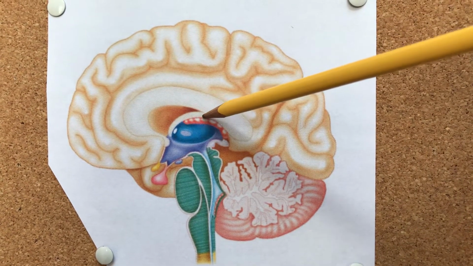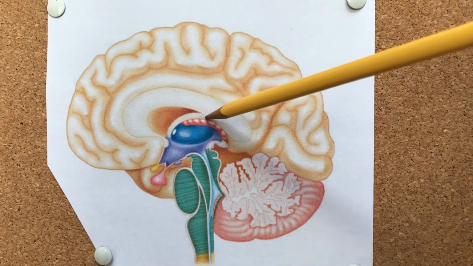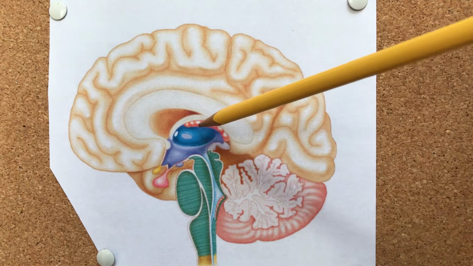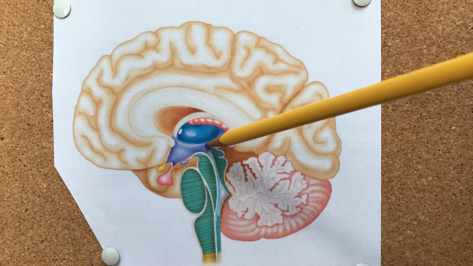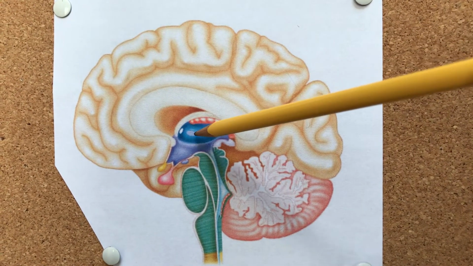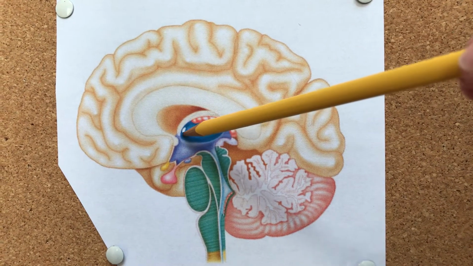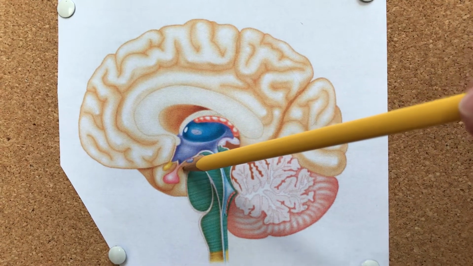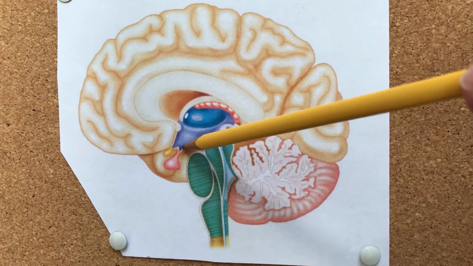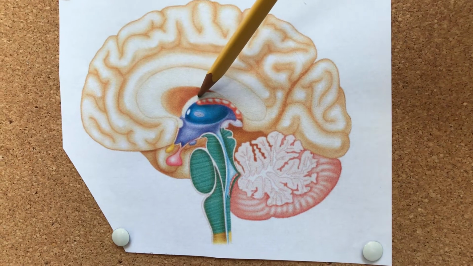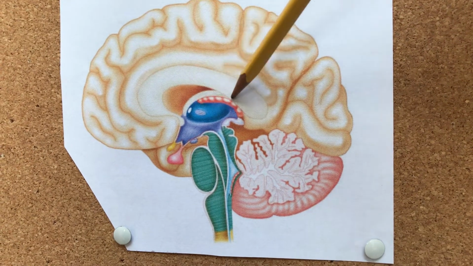Then we have this strip of white connective tissue, which is the fornix. This is another commissural fiber. We have the thalamus with a little spot in the middle called the intermediate mass of the thalamus. Coming down from the thalamus, this triangular structure is the hypothalamus. The epithalamus would be above, but is not easily seen in this picture.